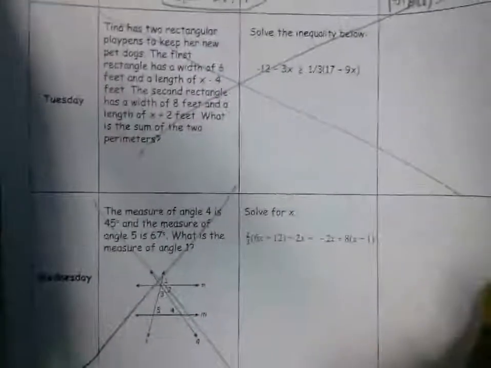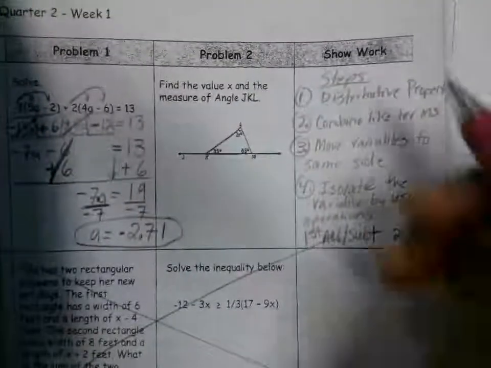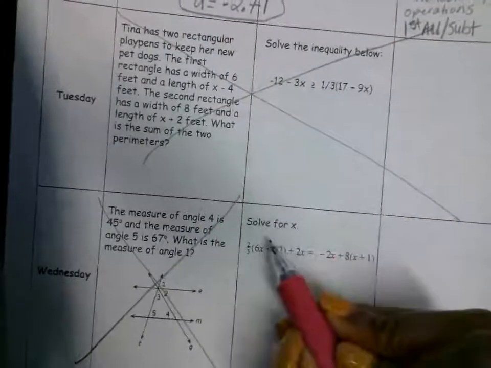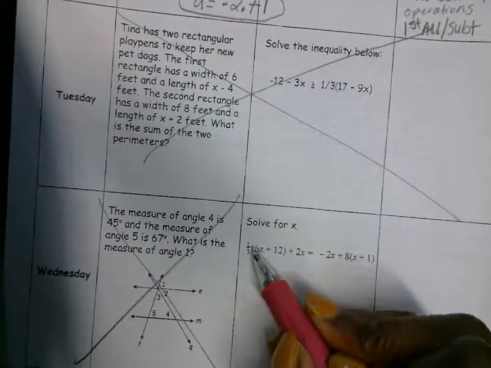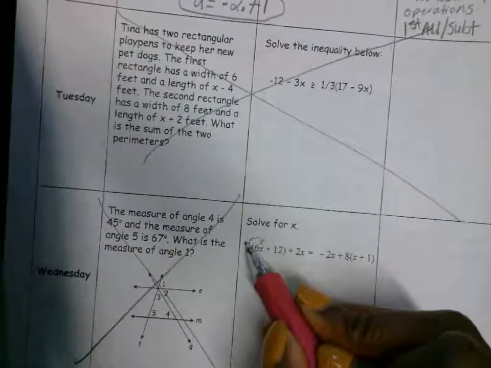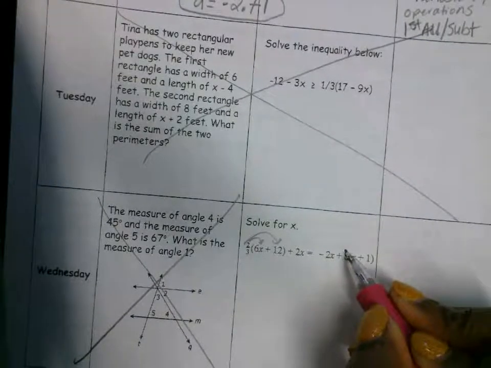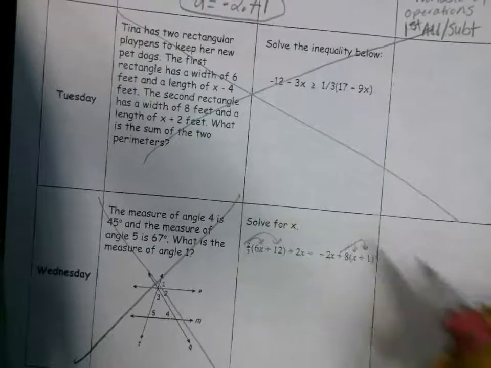All right, so the first thing that we look for is distributive property. So we're going to do distributive property first. We have distributive property on both sides. So we're going to multiply 2/3 times both numbers in the parentheses. Shh, guys, please stop talking. And we're going to multiply +8 times both numbers in the parentheses there.